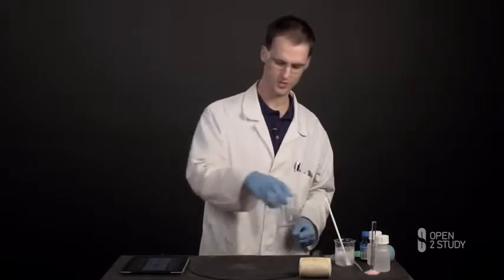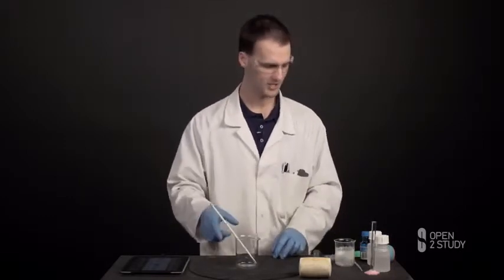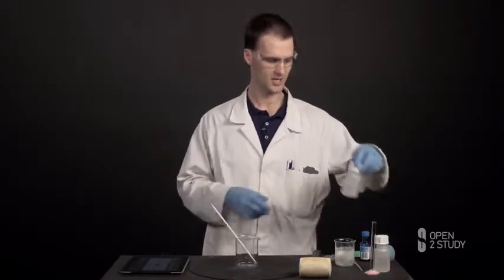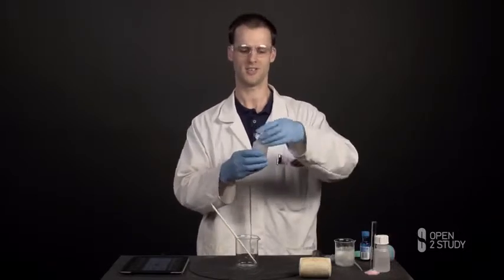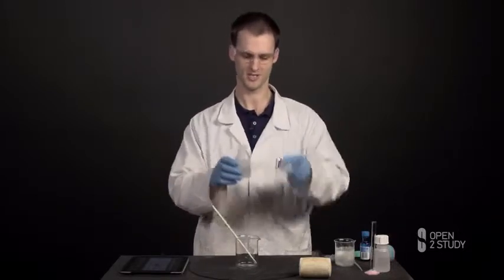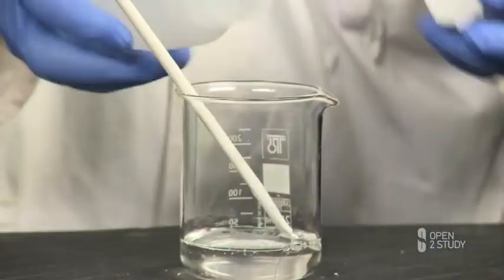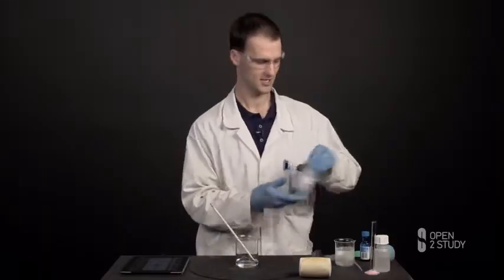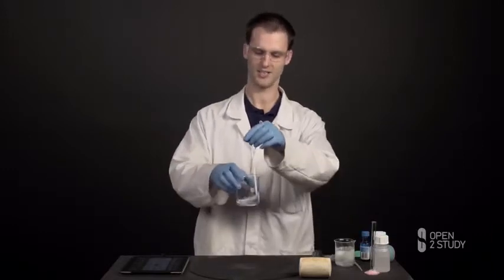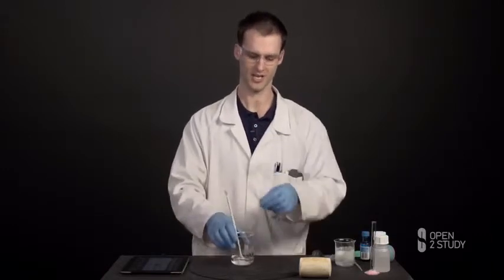Alright, so we're going to do a small chemical reaction here. What I'm going to do is I'm going to start by pouring 50 ml of this liquid into a beaker, like so. So you can see I have a clear, colourless liquid in my beaker.